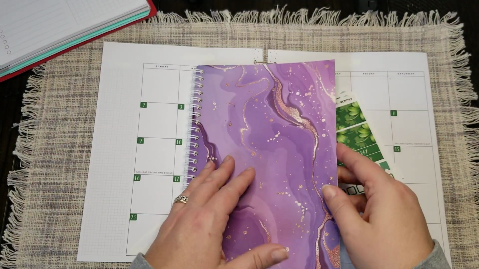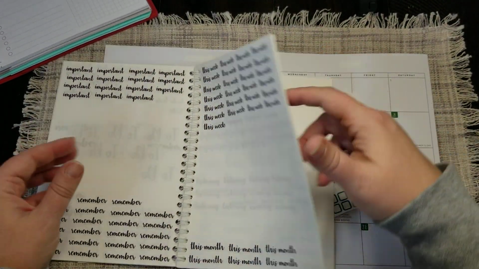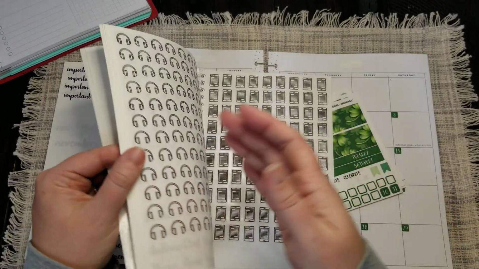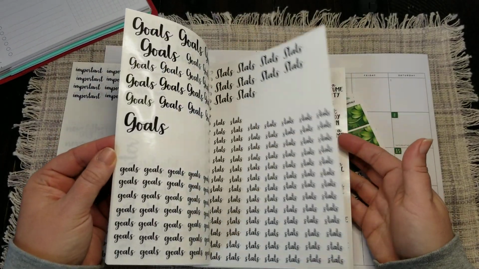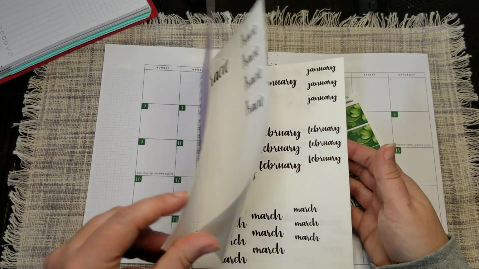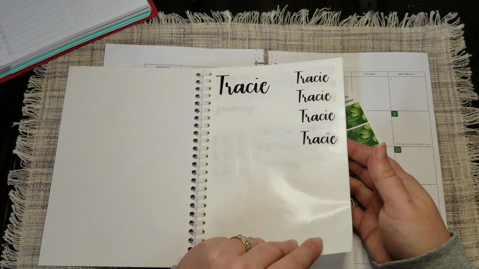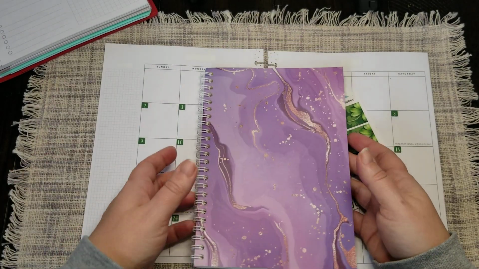I also, of course, have my book of scripts, this little book I got off of Amazon, and these are all her scripts that I keep in here. In the back are all the book-related ones, and then up front here are all the other regular scripts, plus in the front, I do have some custom name scripts left with my name and Midwest Craft Chat, and then, of course, months and whatnot.